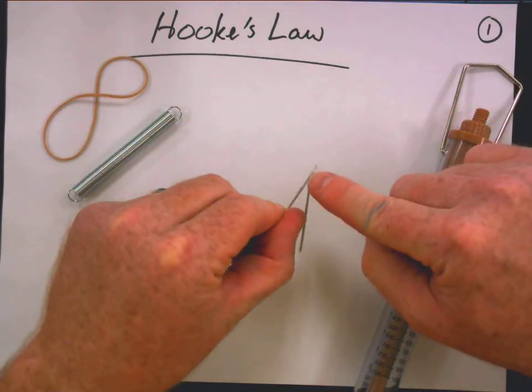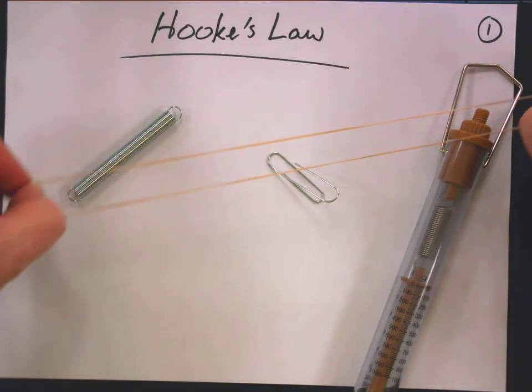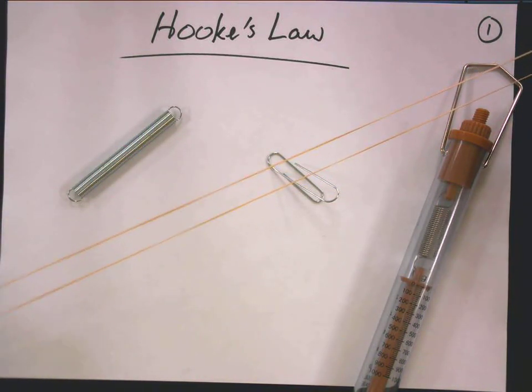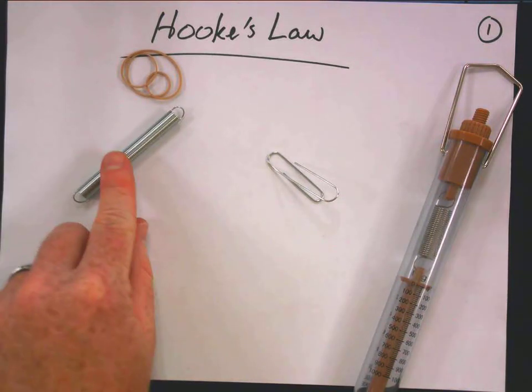It's permanent deformation in the material. Can you do that to a rubber band? Actually, you can. You can stretch these too far, and they'll break. I don't want to do that right now, but I can show you another example. A spring like this one.